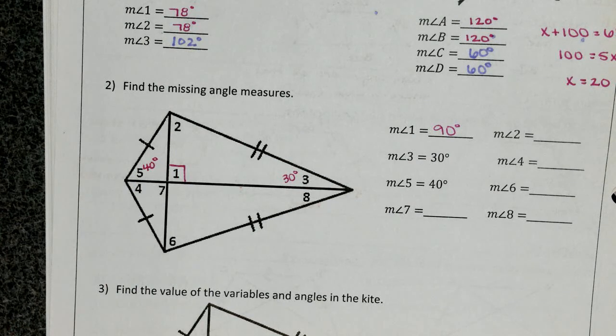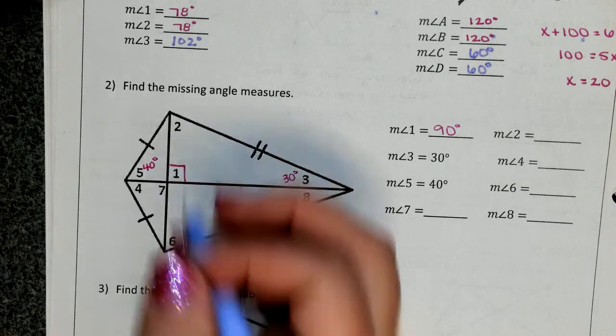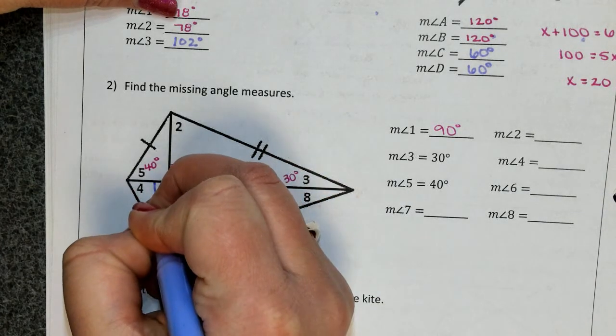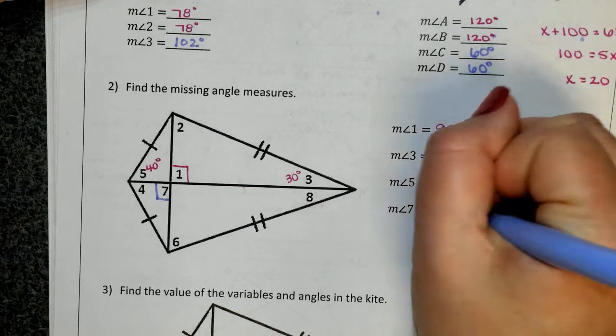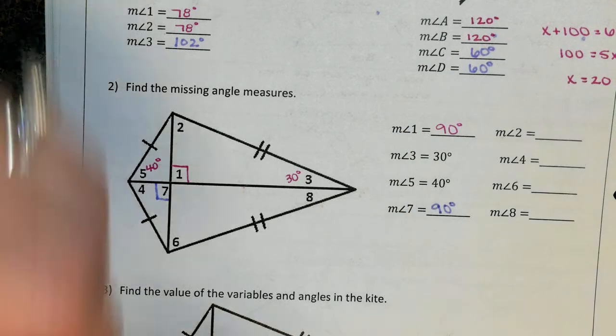Raise your hand if you can tell me something else I can label in my diagram. Go ahead. The measure of angle 7 is 90 degrees. Yes. If 1 is 90, then 7 also has to be 90. You could say they're vertical angles, or you could just say that the diagonals are perpendicular. So the measure of angle 7 is also 90 degrees.